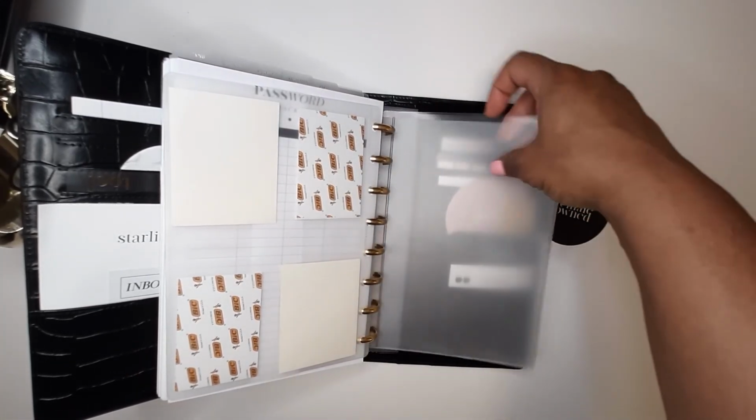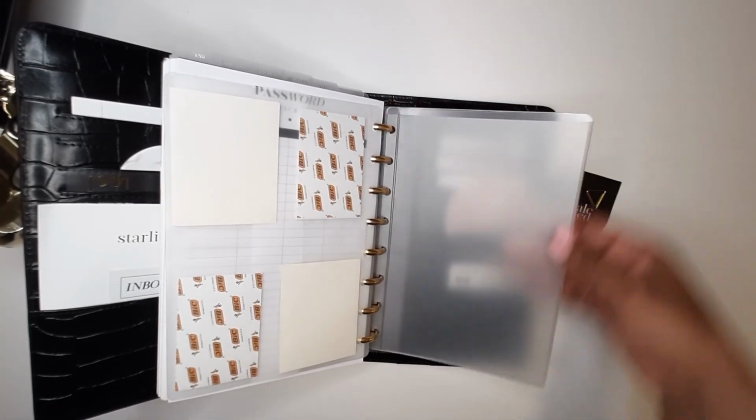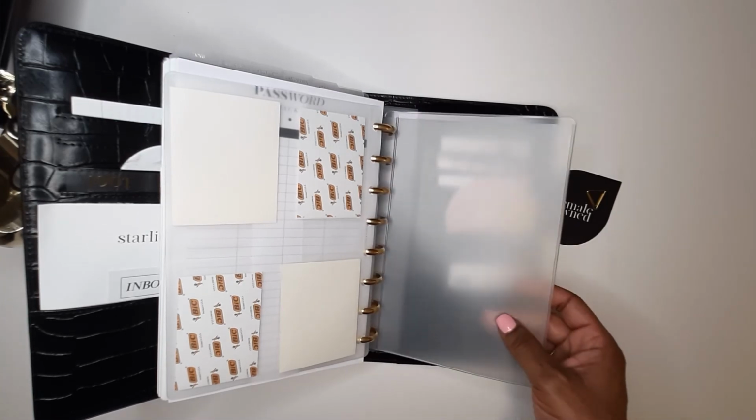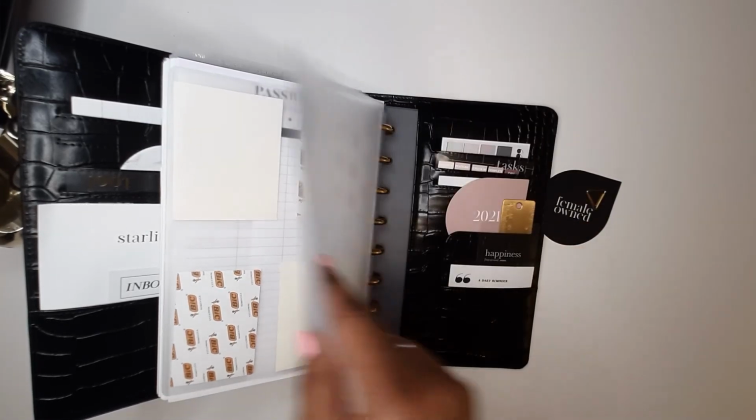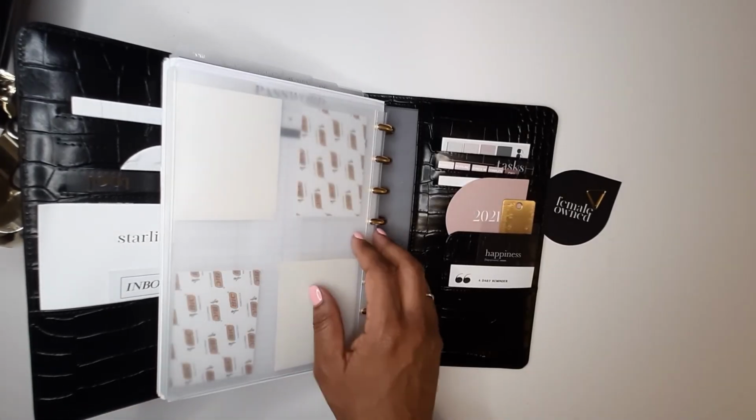This is a top-loading pocket. This was also by Poi & Han. It's for discbound. So I just keep this in case I have any receipts or anything like that. I had a few in here and I took them out just because I knew I was going to be taping this. So that's what I have in here for that.